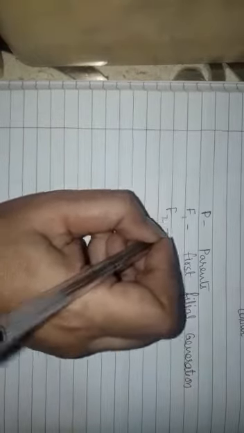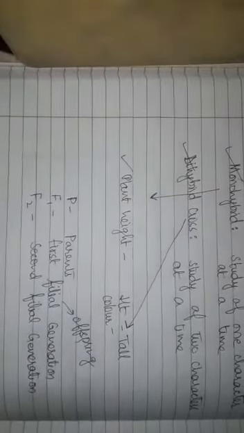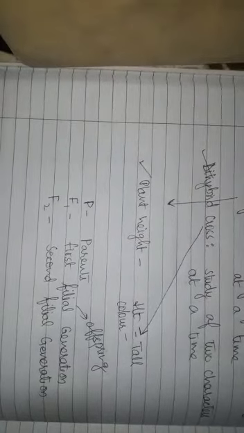F1 stands for first filial generation, and F2 stands for second filial generation. Filial means offspring, children. So these are the symbols, and these terms will be used in Mendel's monohybrid and dihybrid cross.